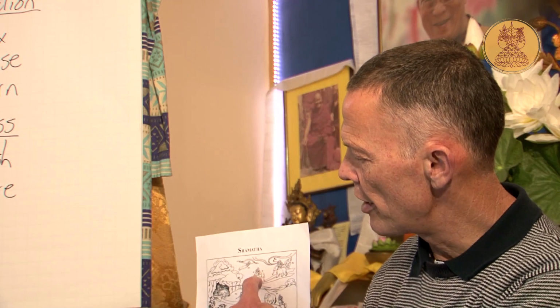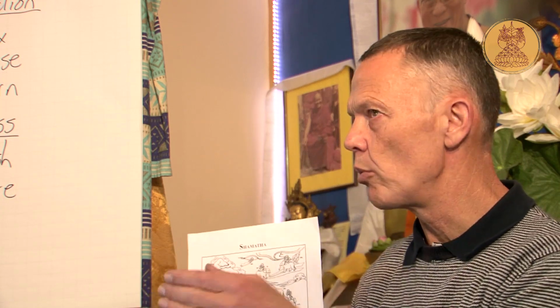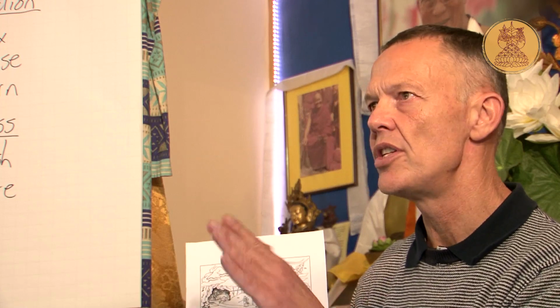So this mental pliancy is symbolized by the meditator riding on the elephant of the mind, meaning now we can turn our mind to whatever we want without any resistance whatsoever.